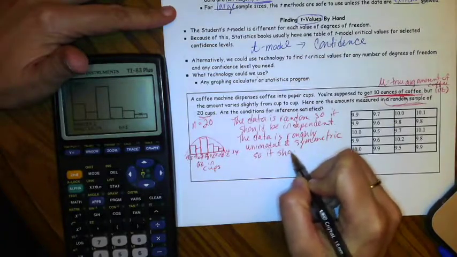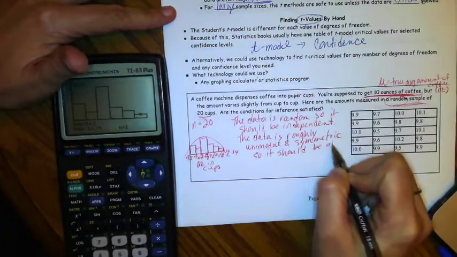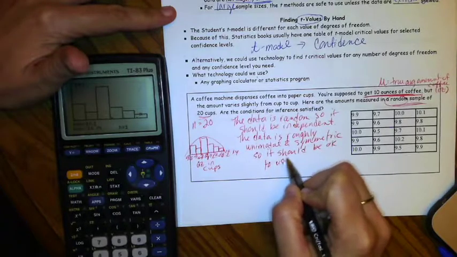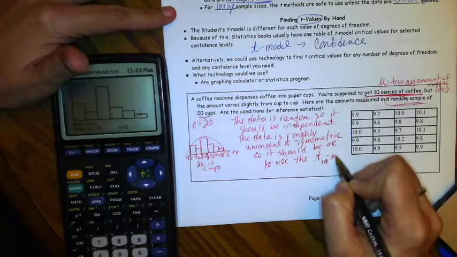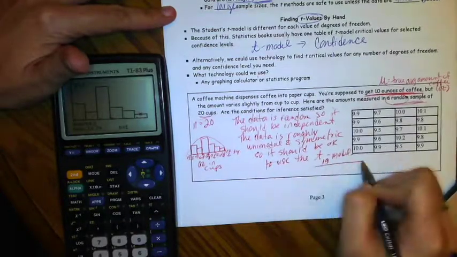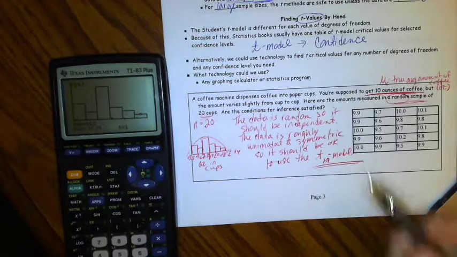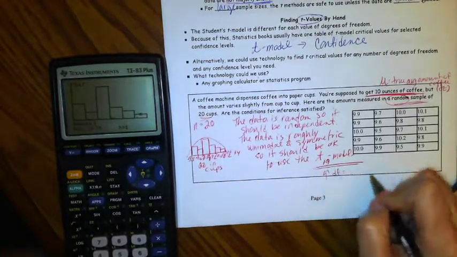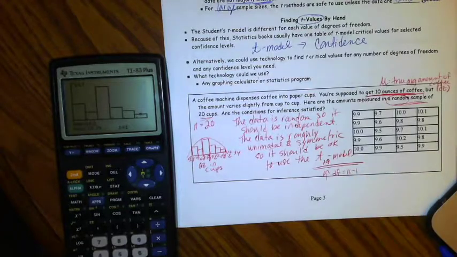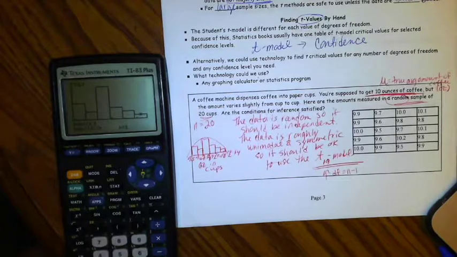So it should be okay to use the T19 model. Now, where did I get T19 from? Well, my sample size is 20, and our degrees of freedom for a one sample test is n-1, or one sample interval, n-1. So that's where that's coming from.